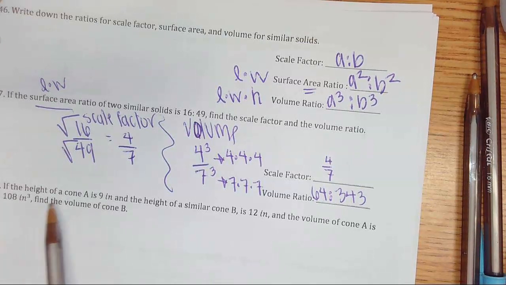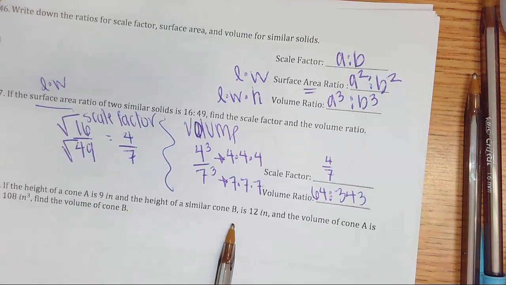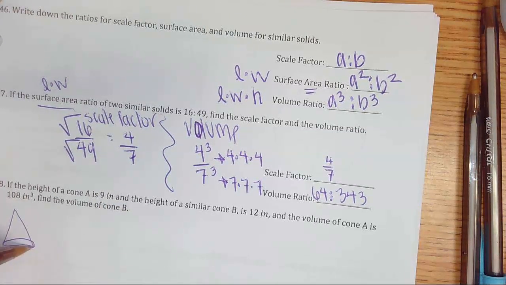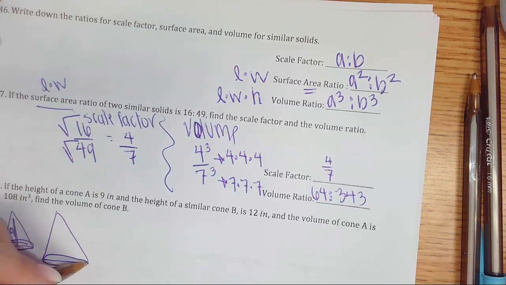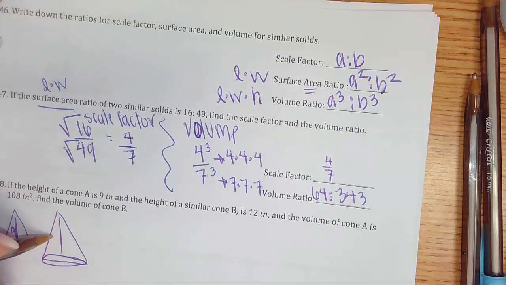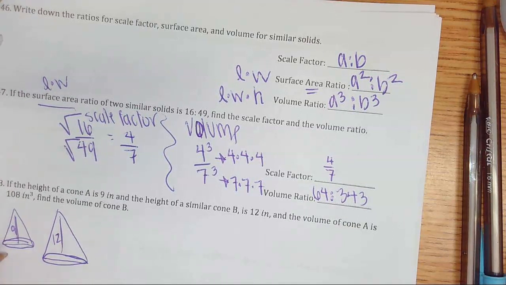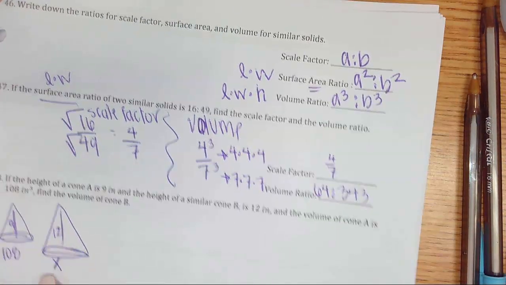Okay, so if the height of cone A is 9, and the height of a similar cone B, so let's say we've got our cones here, 9, and the similar cone, terrible cones, is 12. And the volume of cone A is 108. Find the volume of cone B.